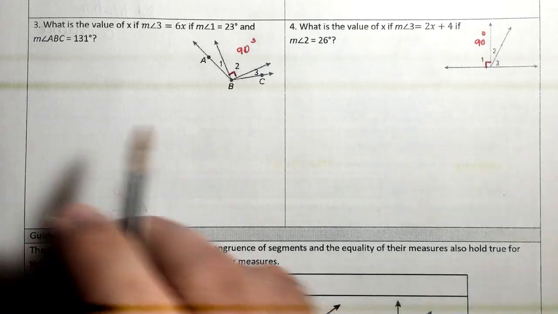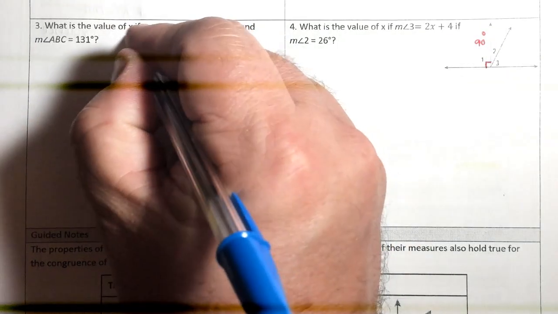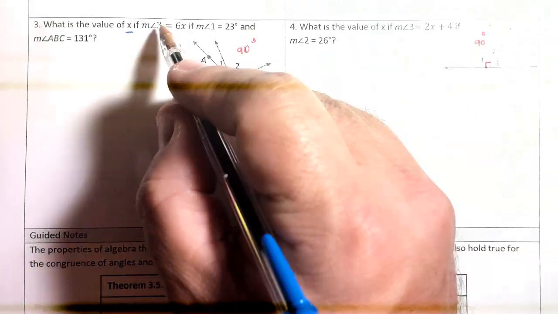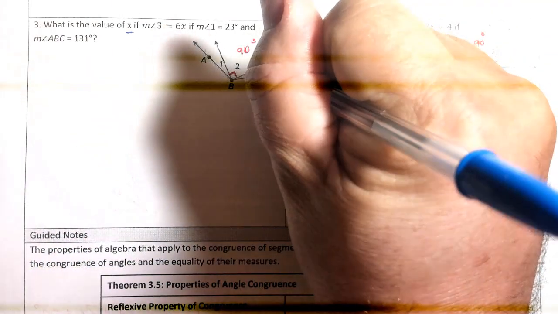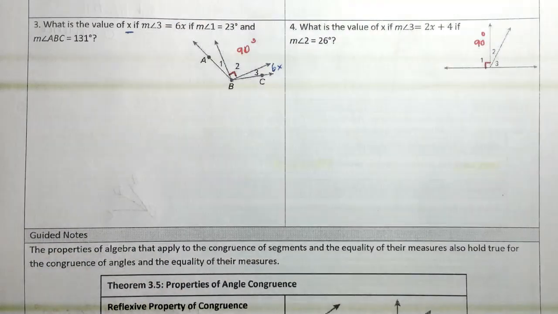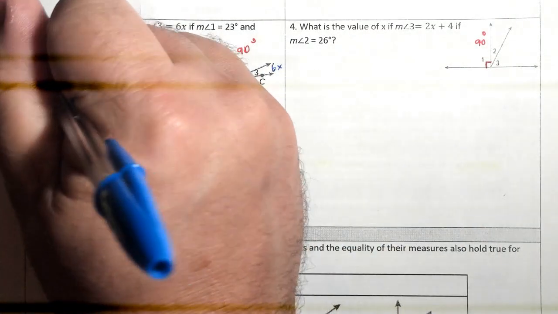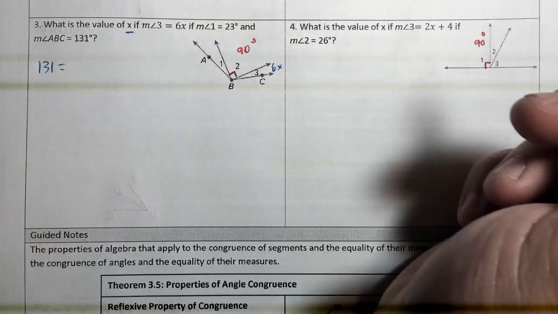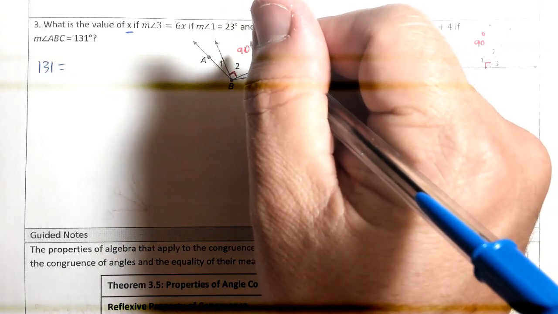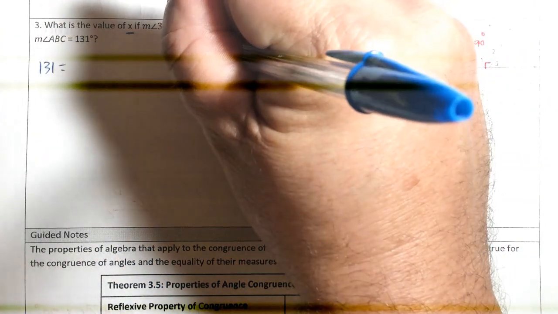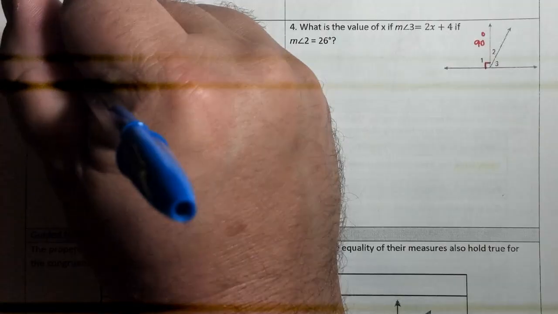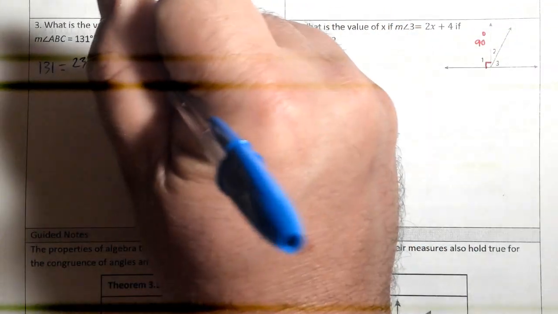So over here, what is the value of x if the measure of angle 3 is 6x? So we're going to call it 6x this time instead of x. We called it x the first time. But the whole total is 131 again. Let's see. They told us that angle 1 was 23 degrees. So angle 1 plus angle 2 is 90, plus angle 3 is 6x.